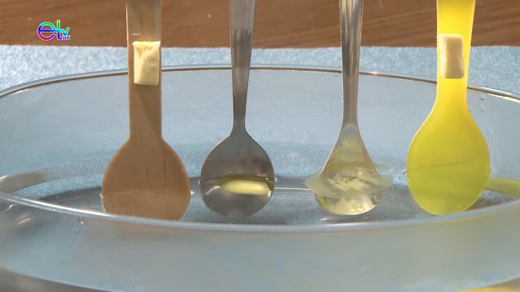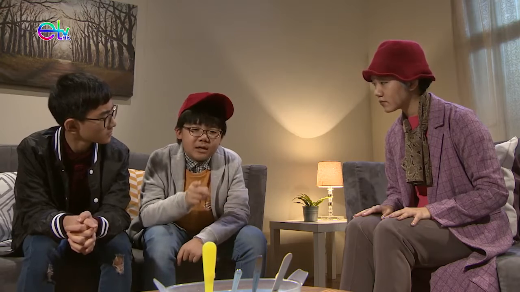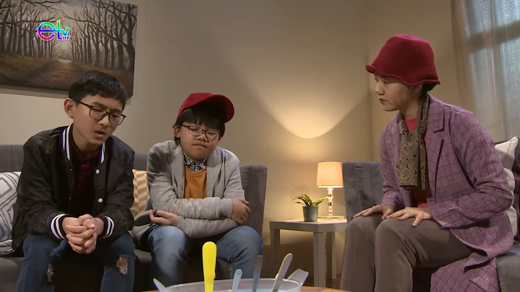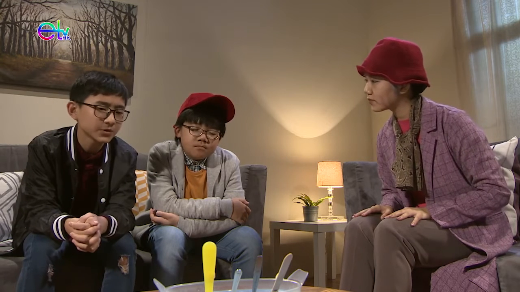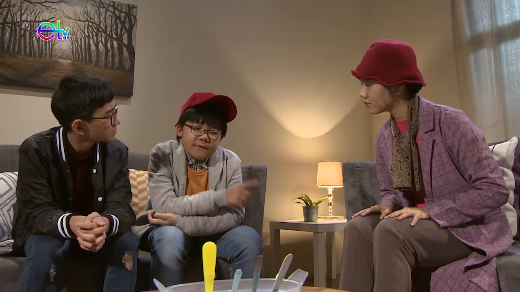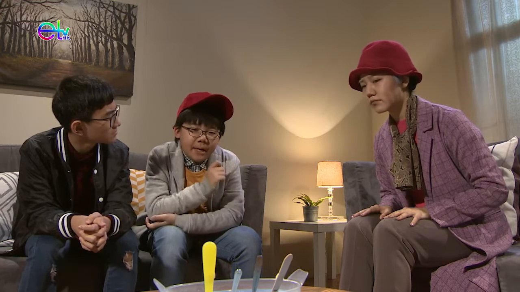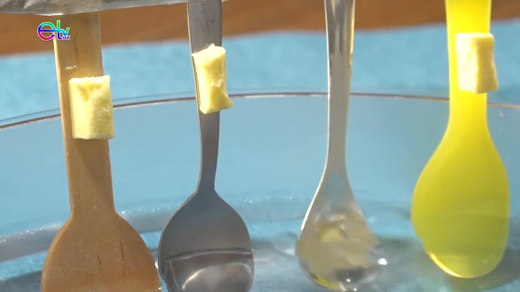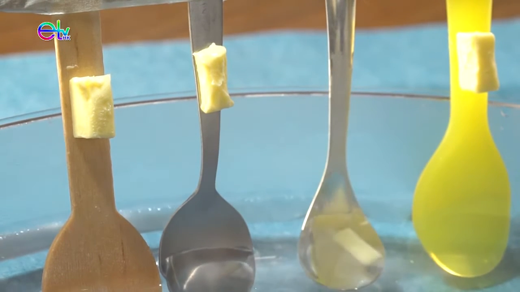What do you think affects the melting speeds here? The temperature of the spot where the butter is stuck. Then what factor decides how hot the spot is? It is how fast heat is transferred to where the butter is. So it means that the four spoons have different capacities in conducting heat. Absolutely. Different materials conduct heat differently.